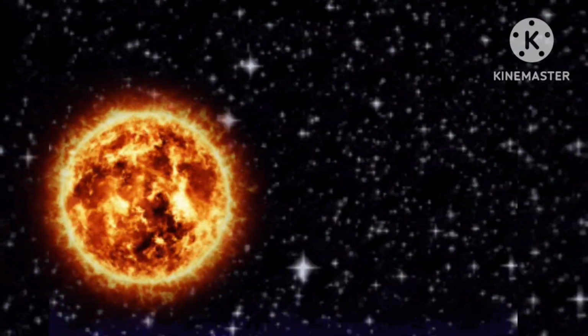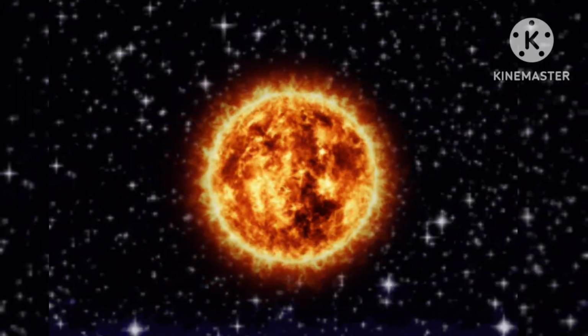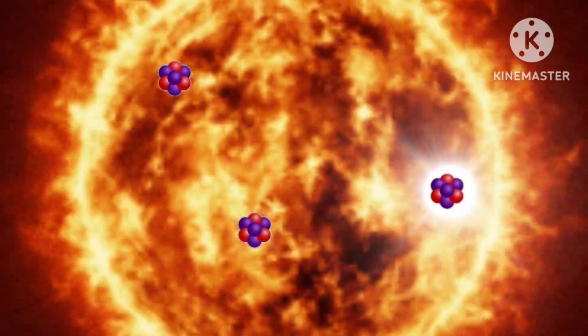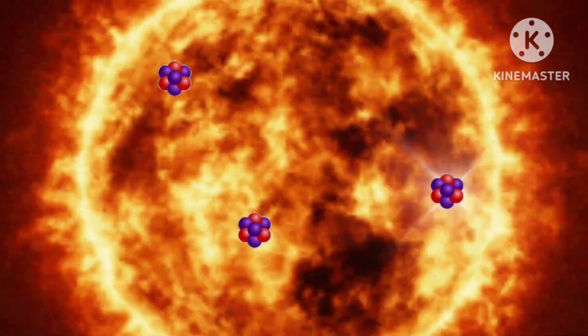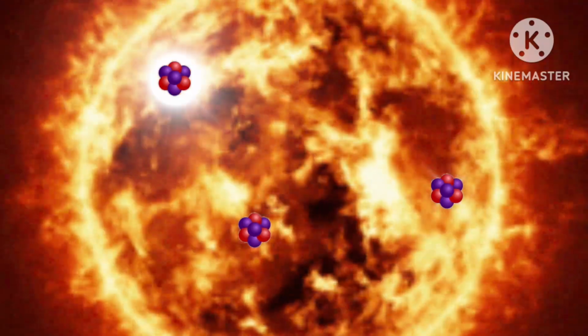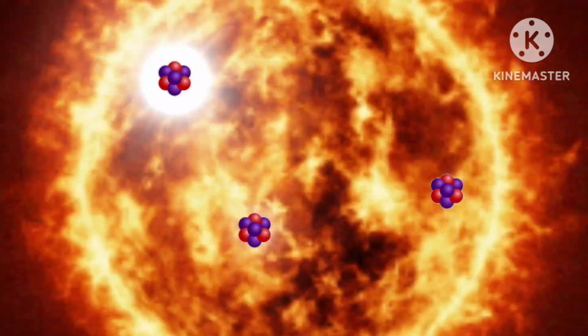Nuclear fusion happens naturally in stars such as the Sun. Their atoms are constantly combining and creating nuclear energy. That energy is the source of the heat and light that Earth gets from the Sun.